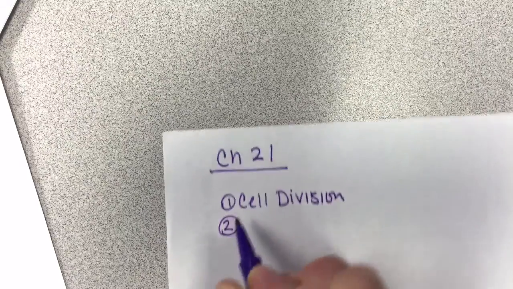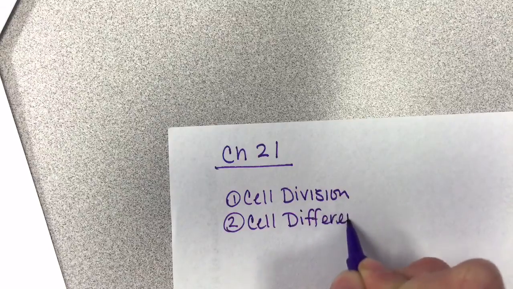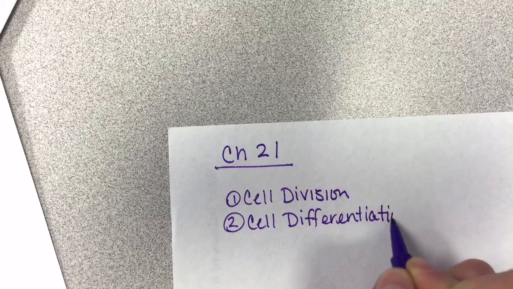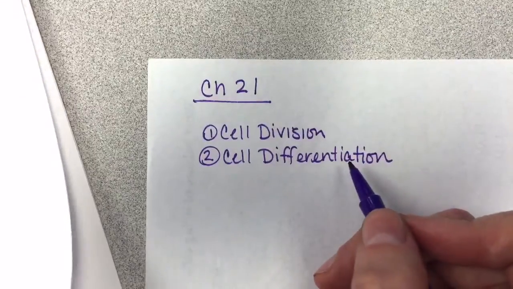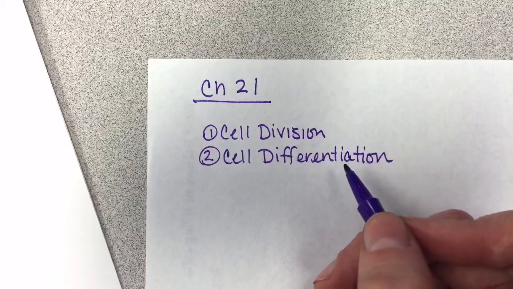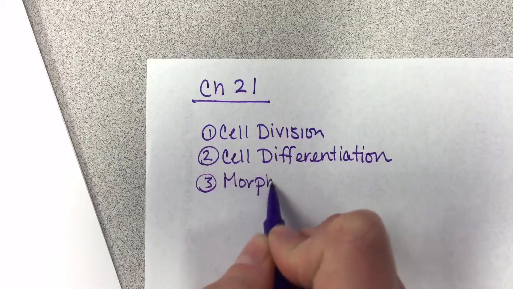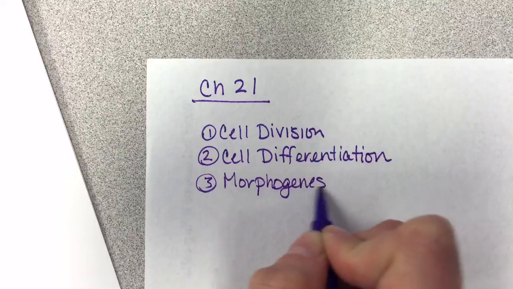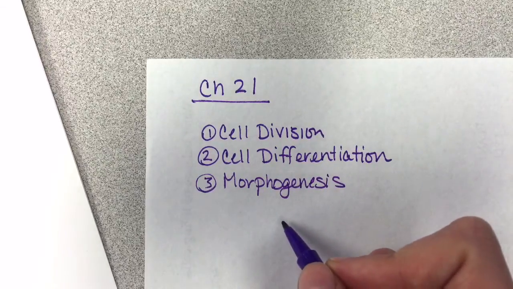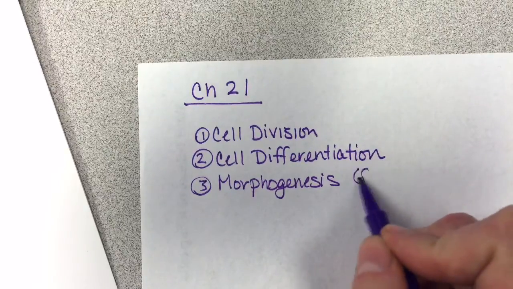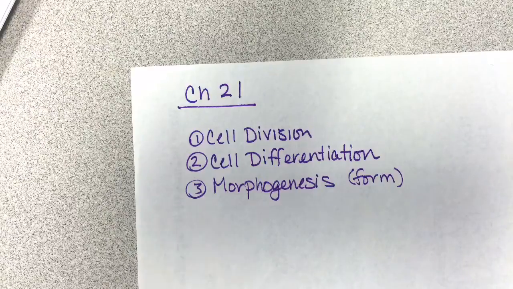The second one is cell differentiation, and that is where the cells become specialized, and so certain genes are turned on and certain genes are turned off, and that's what allows cells to become different. And then lastly is morphogenesis. With this, that is when we start to form shape, all right? So they start to take form. And so the cells aren't only different, but they start to form differently.